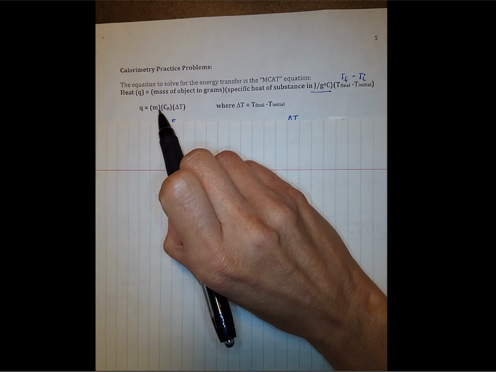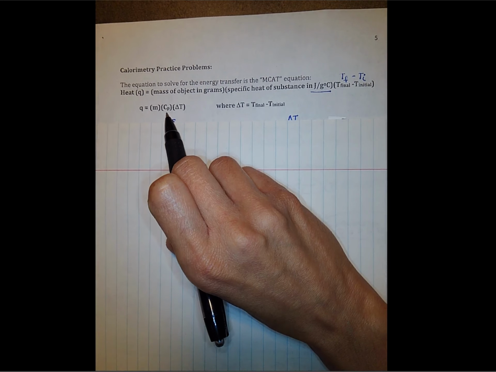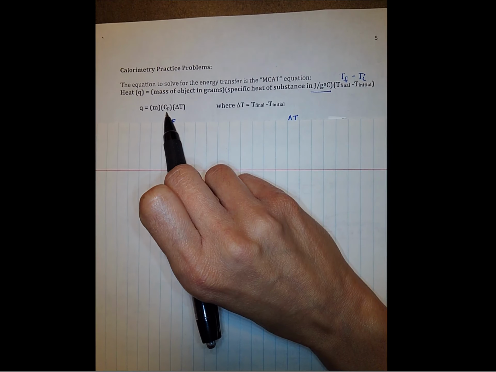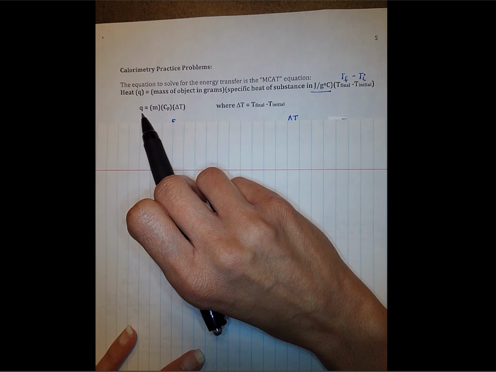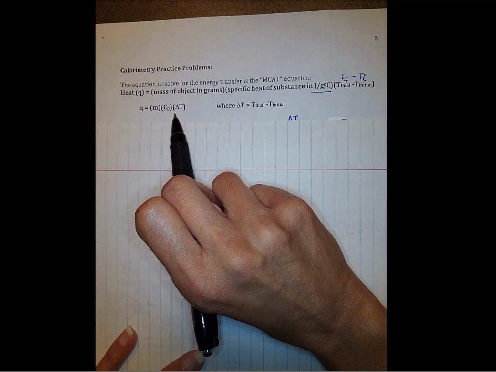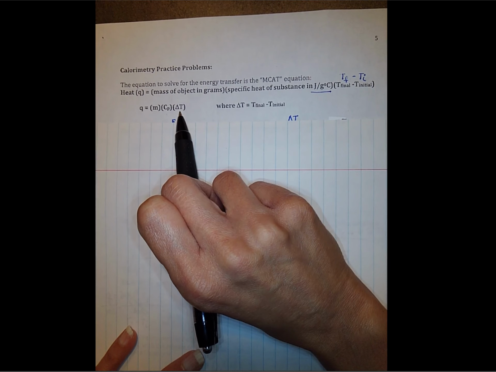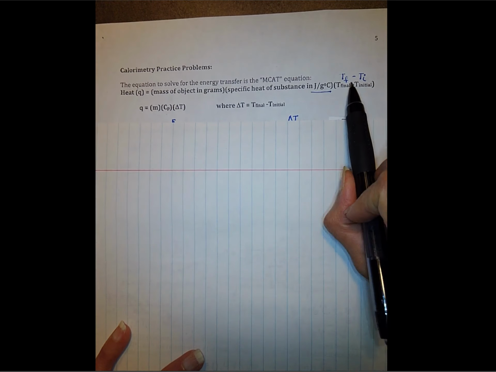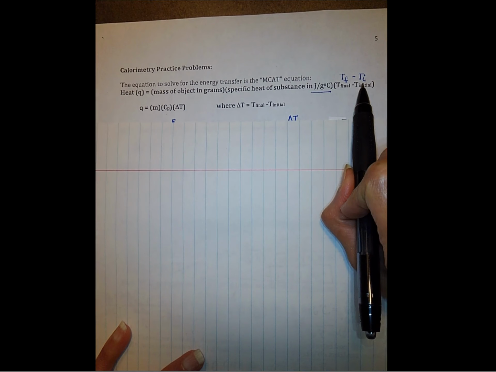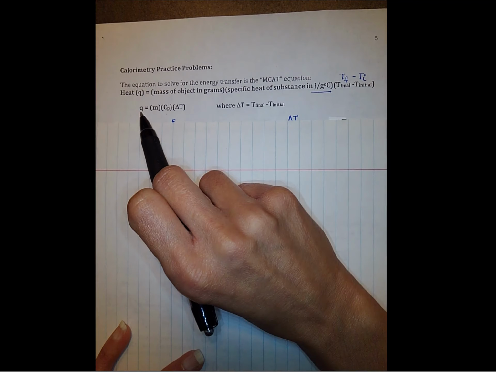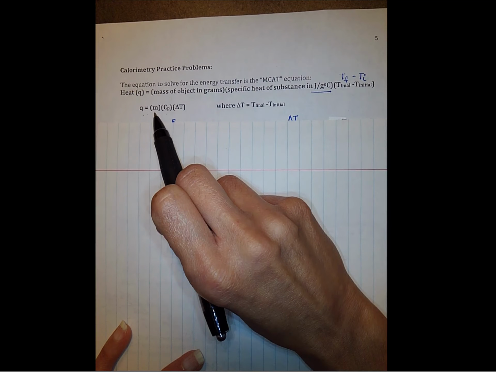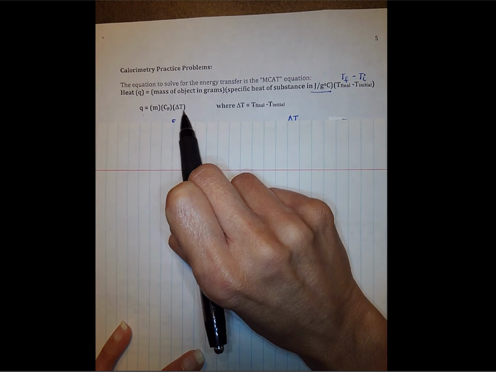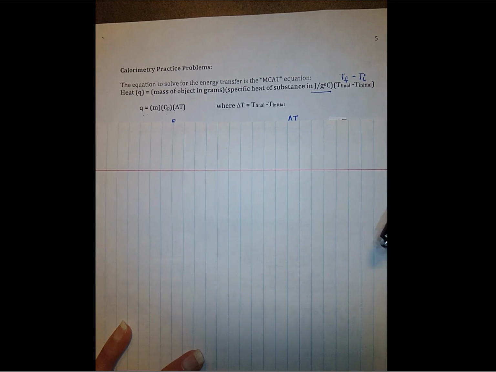So this is the symbol for specific heat. The m stands for mass. The Q, you know, stands for heat. And of course, this change in T means change in temperature, and that is your final temperature minus your initial. With this being said, we say that Q equals mcΔT, because it literally looks like MCAT, so MCAT, okay?